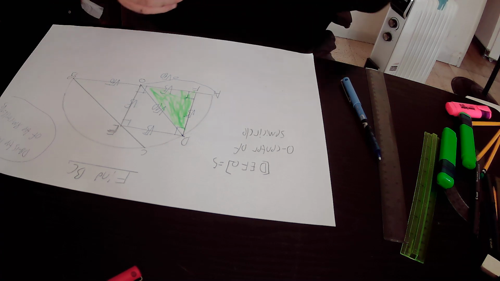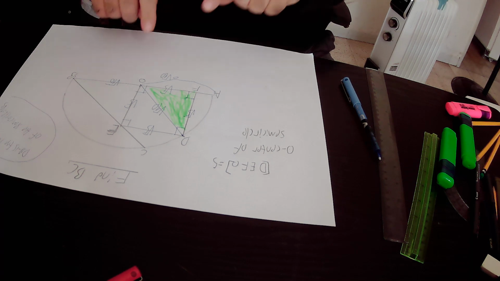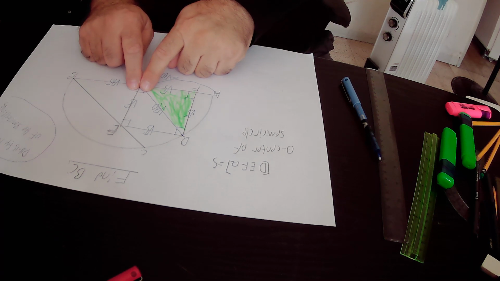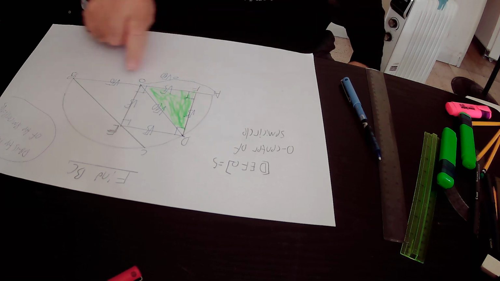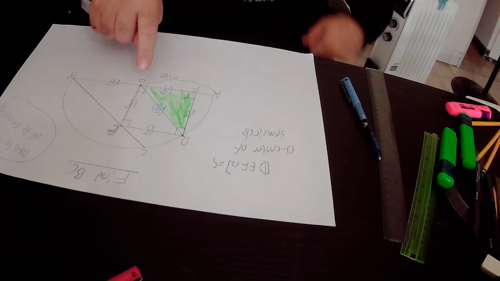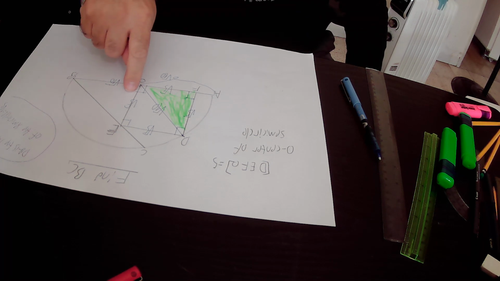So if you focus on the upper side of the straight line AB at point O, the sum of the angles must be equal to 180 degrees. Which angles do we have at the upper side of AB at point O? We have this angle, that is the right angle, equal to 90 degrees, plus this missing angle.